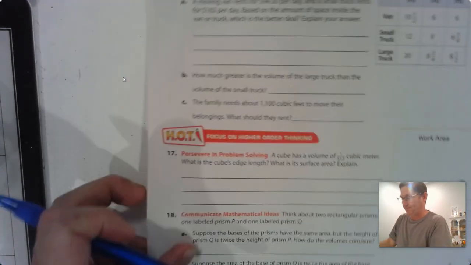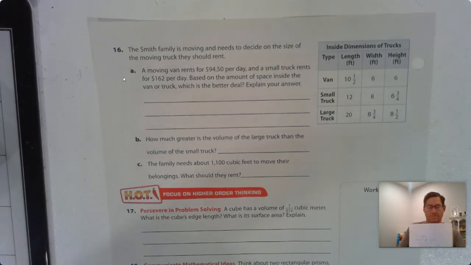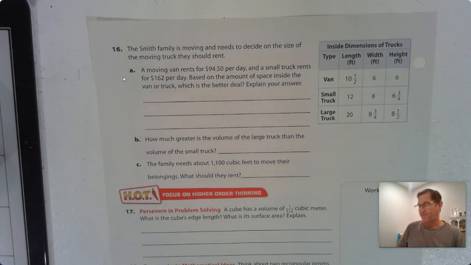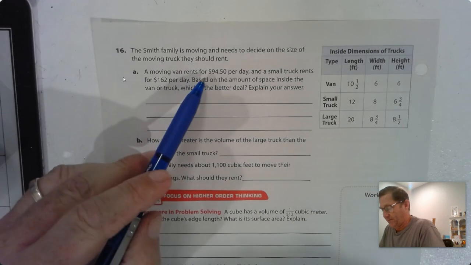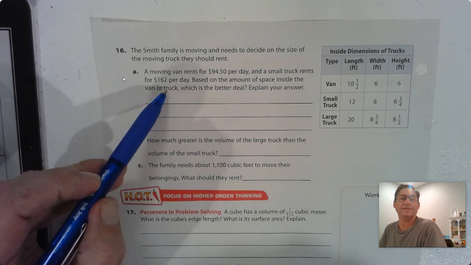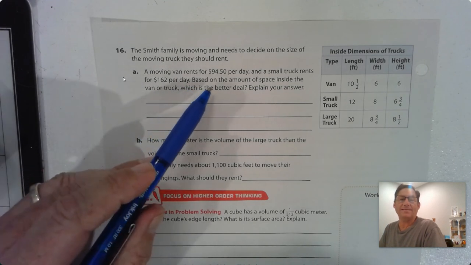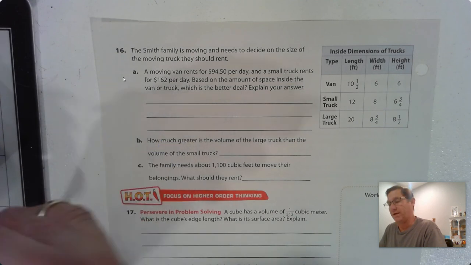All right, let's move on to the next page, page 432. Number 16A. The Smith family is moving and needs to decide on the size of the moving truck they should rent. A moving van rents for $94.50 per day, and a small truck rents for $162 per day. Based on the amount of space inside the van or truck, which is the better deal? And explain your answer.